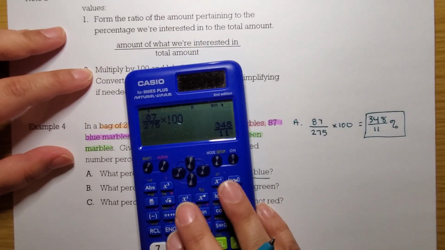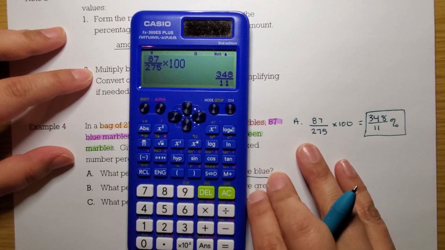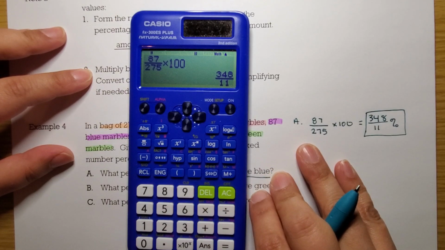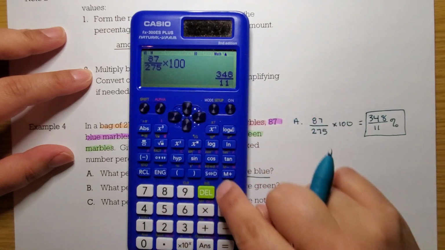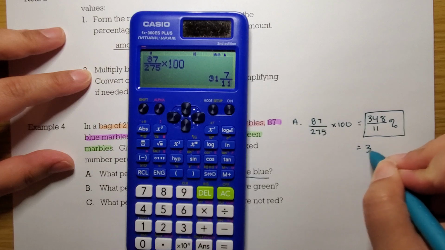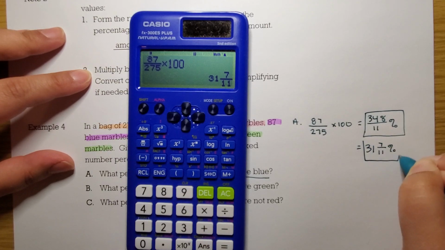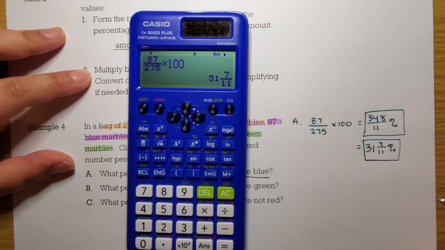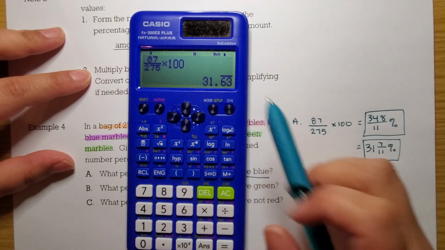Now, if it did specify mixed number percent, then I would use my calculator to change the format of my answer. So in this case, I would do Shift SD for this brand of calculator, and I would get 31 7/11%. If I wanted a decimal answer, I would hit just the SD, and it's giving me my decimal answer.